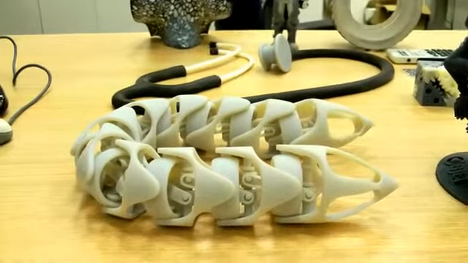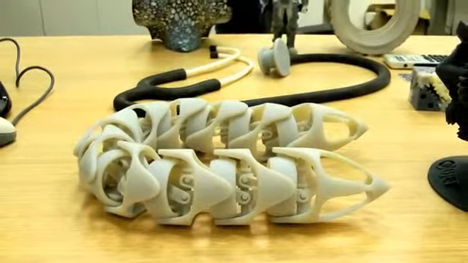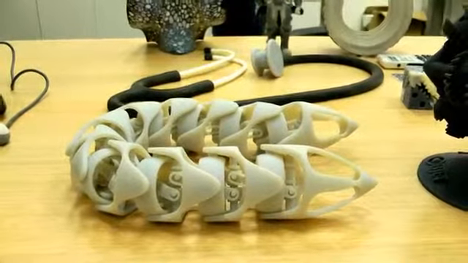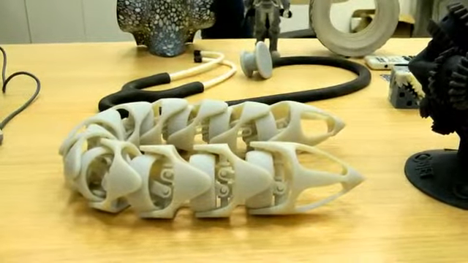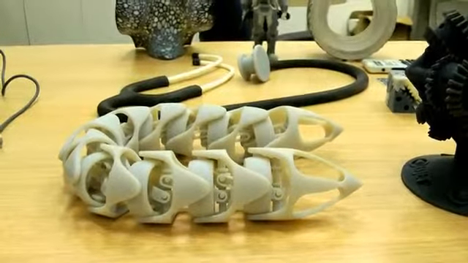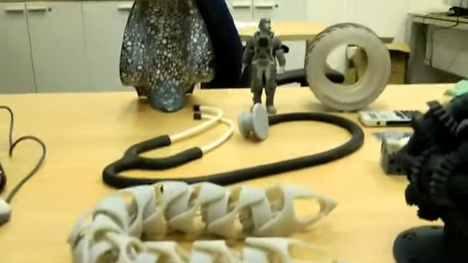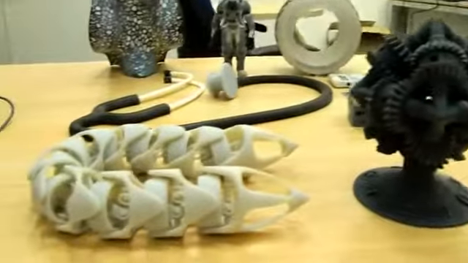Hi, this is Sam Green at the Object Blog, and today I thought I'd give you a brief overview of 3D printing and Objet's 3D printing capabilities via a number of different models that I've collected on my desk today that we're going to have a look at here.